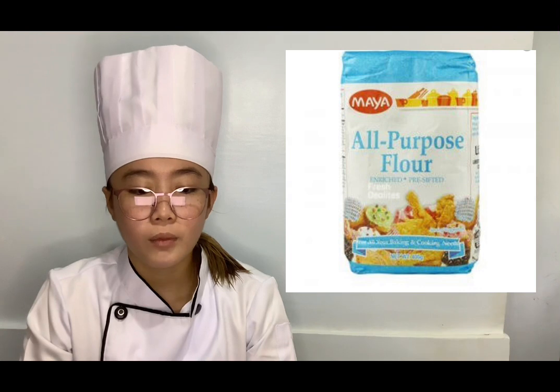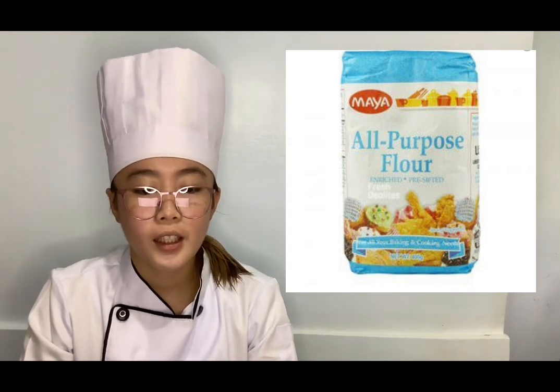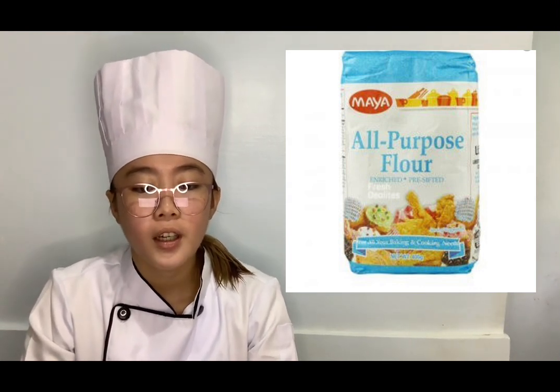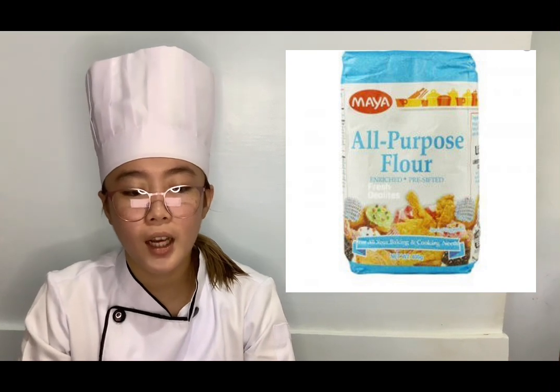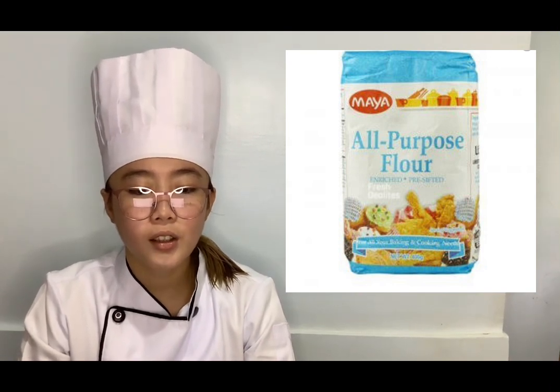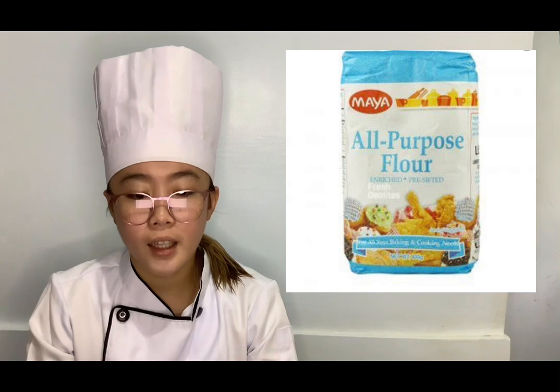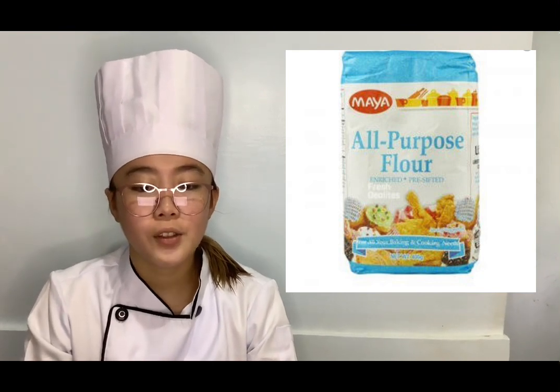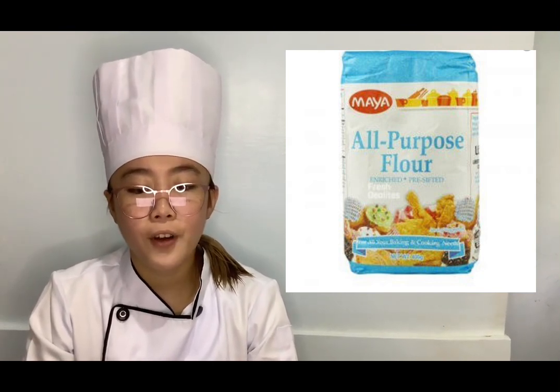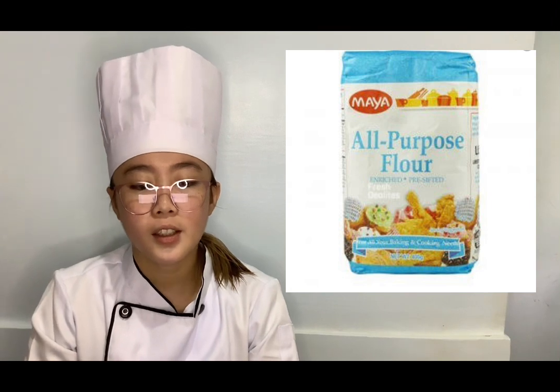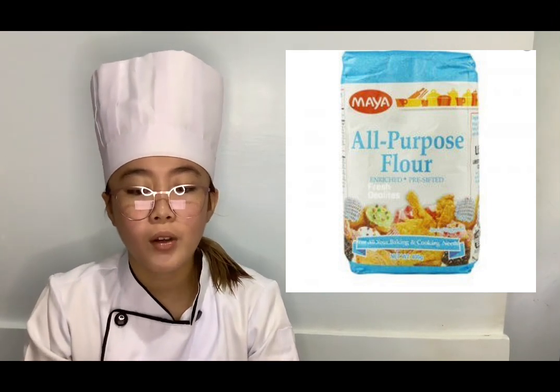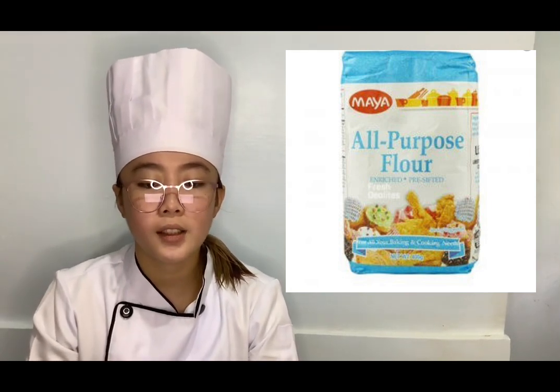Then the next one is the all-purpose flour. All-purpose flour is the most common flour. This can be used in many different kinds of breads. It sits between bread flour and cake or pastry flour. This flour has 10.5% protein. This is mostly used in baking brownies, pancakes, cupcakes, and more.